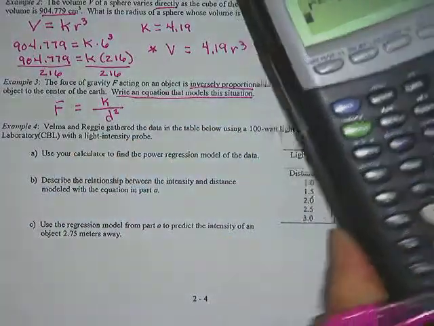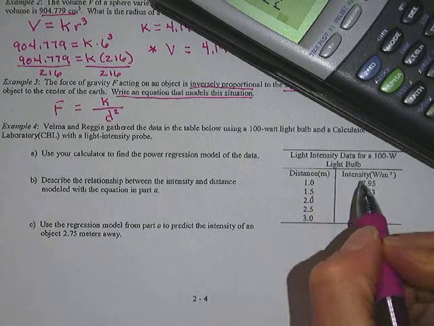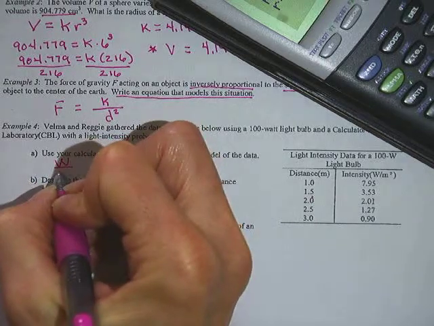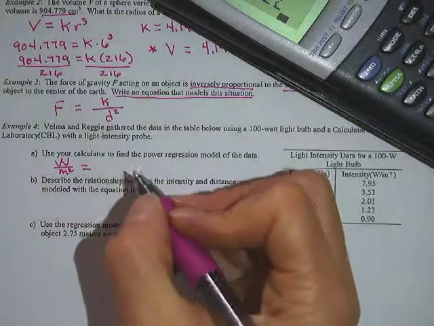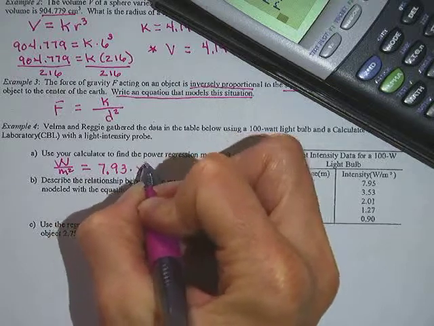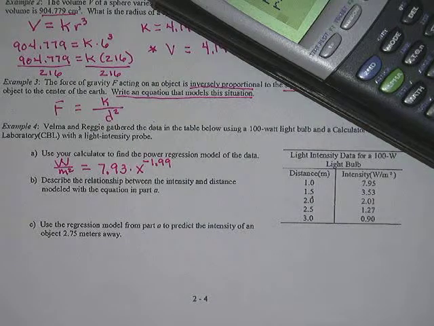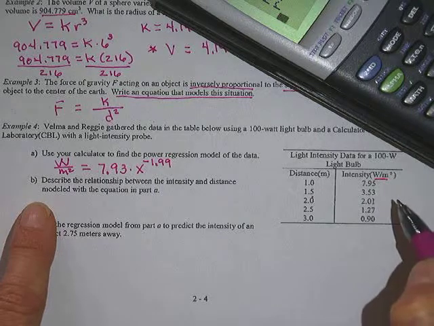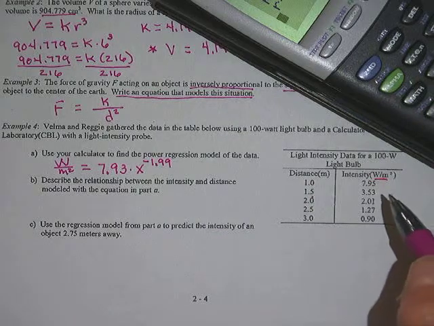So, to model the data. So, is distance X or Y? It's X. So let's do this. The intensity, which is W over M squared, equals 7.93 times X to the negative 1.99. That's about, is that a W? Yeah, that's a W. I use kind of that notation. I guess you could say 2.